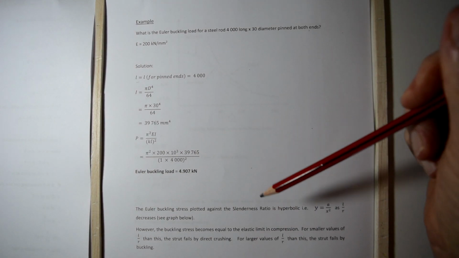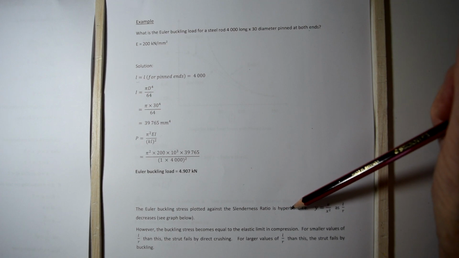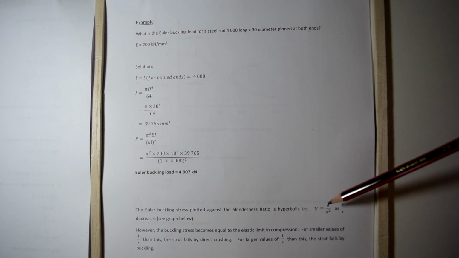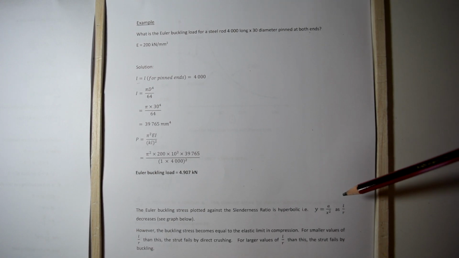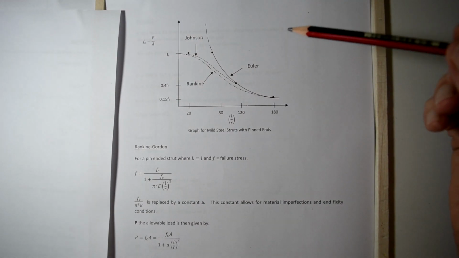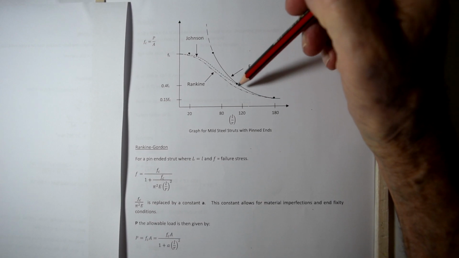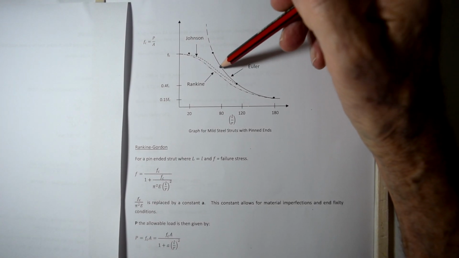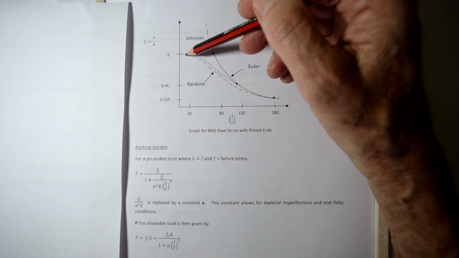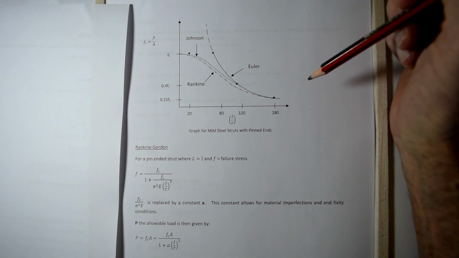There is some more technical data down there regarding the Euler buckling stress plotted against the slenderness ratio. This is hyperbolic, i.e. y equals a over x squared, as the length over the radius of gyration decreases. And you can see this there. This is the Euler curve plotted on the x and y axis. It's a theoretical curve. It is not realistic. These curves from later researchers are far more realistic as to the behavior of struts.